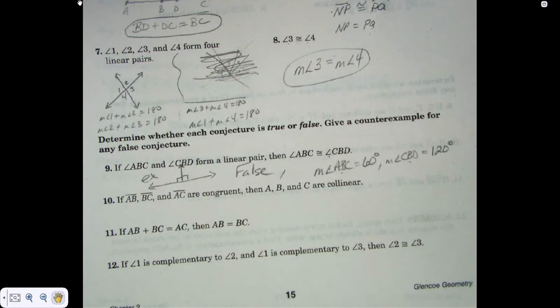Very good. They form a linear pair and all that, but they're not congruent, are they? Now, kind of what we're saying here is that they're supplementary, but it's already stated that they form a linear pair. So we need to say things that would make it to where they're not equal. Okay?